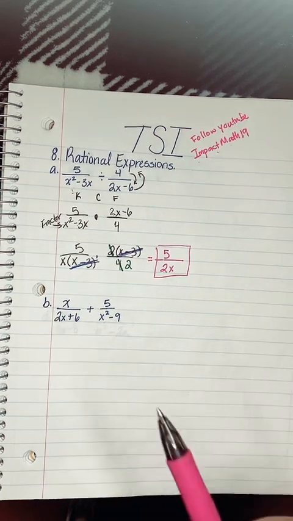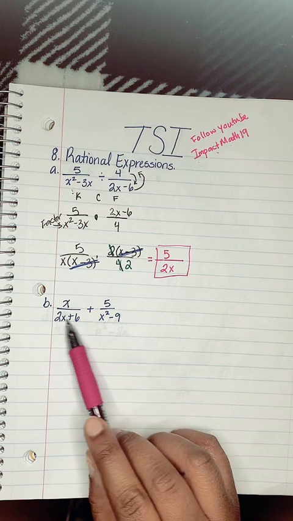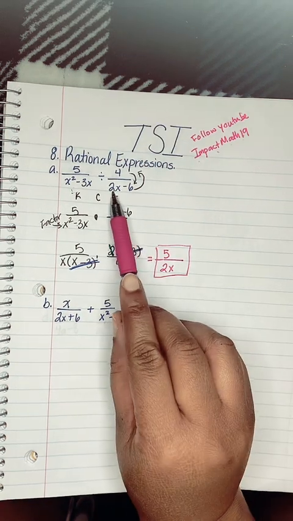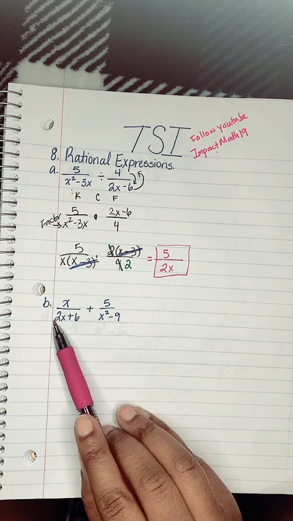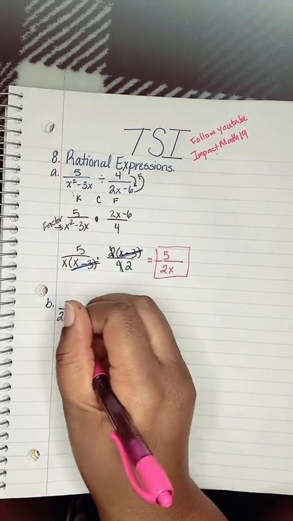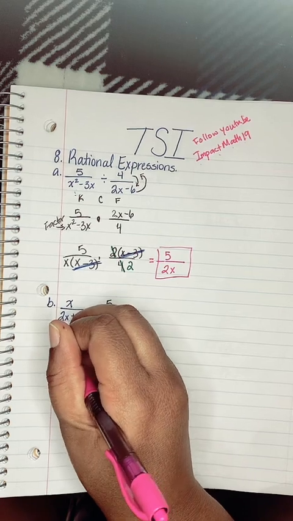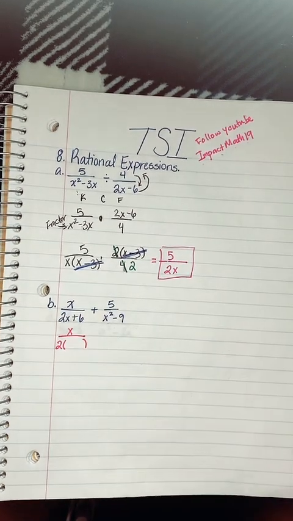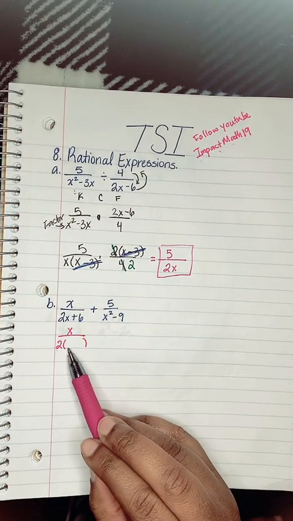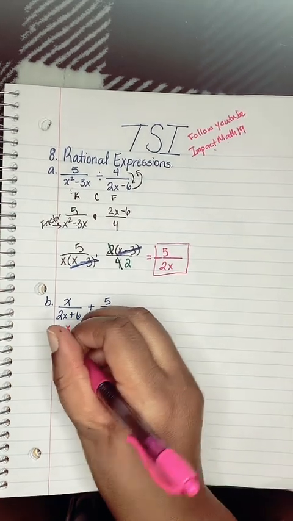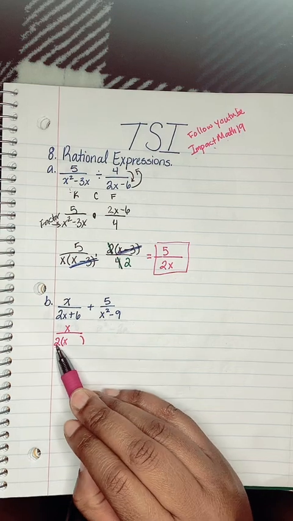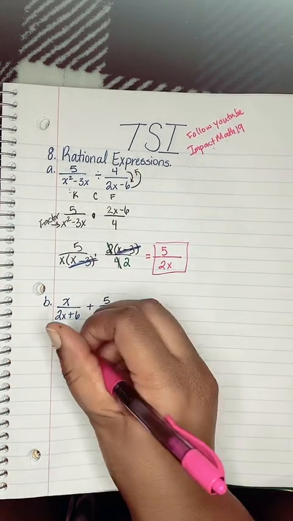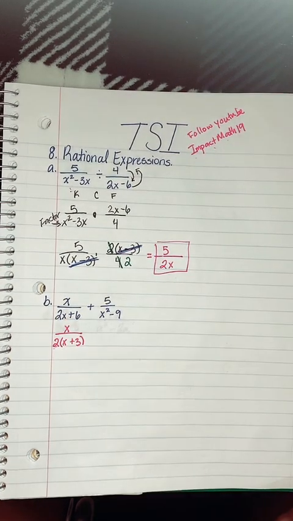All right, so B, let's simplify this by factoring. So we had 2x minus 6, 2x plus 6. So we're just going to take out a 2 here. So we do x over, pull out the 2. Write your parenthesis. Then you're asking yourself, 2 times what gets you 2x? Well, an x. And then 2 times what gets us 6? Well, 2 times 3 gets me 6. So that's that.